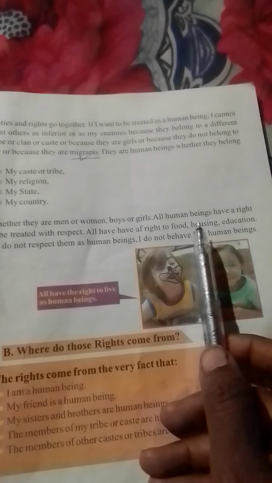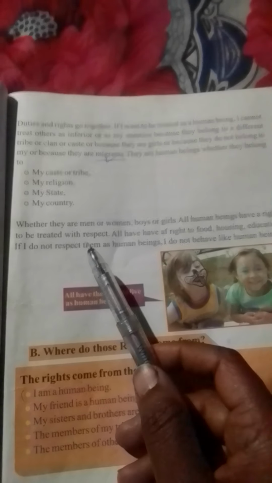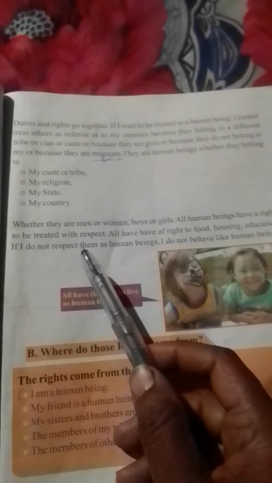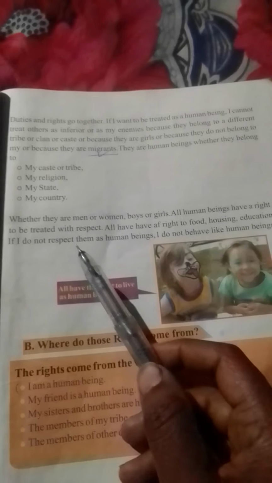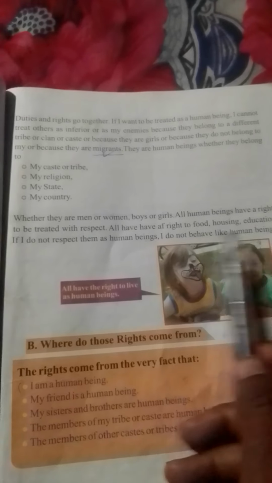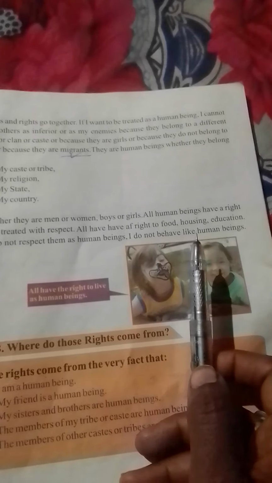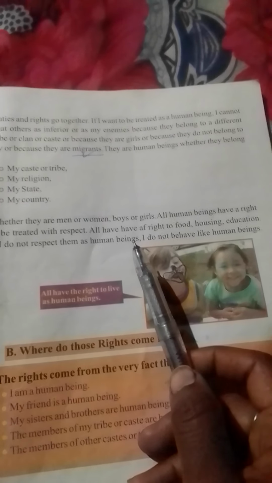All human beings have a right to be treated with respect. In society, everybody has a right to be treated with good manners. Everybody has a right to food, to housing, and to education.